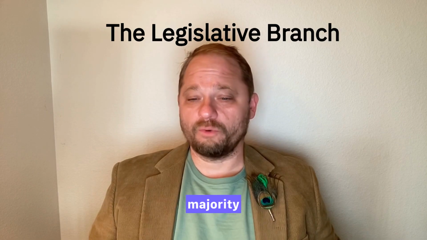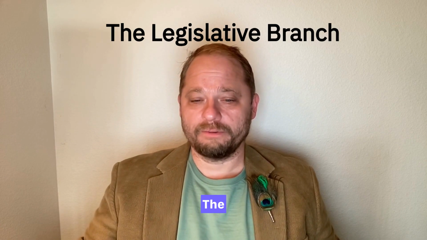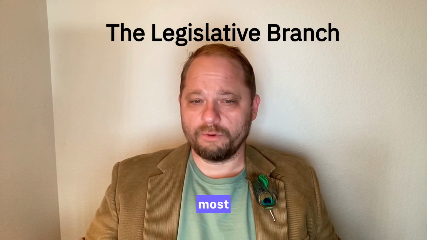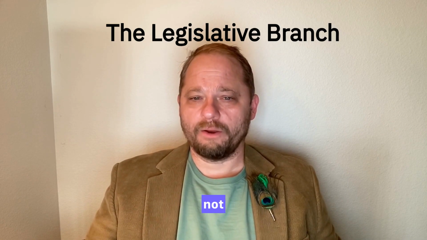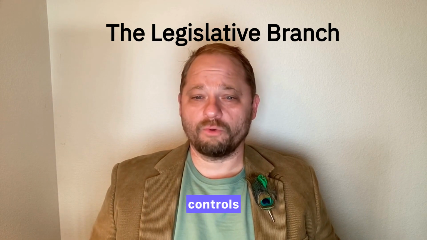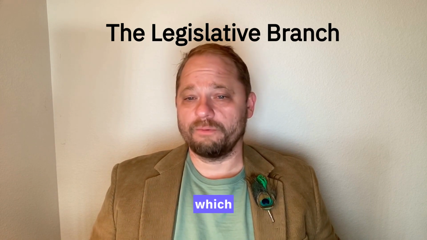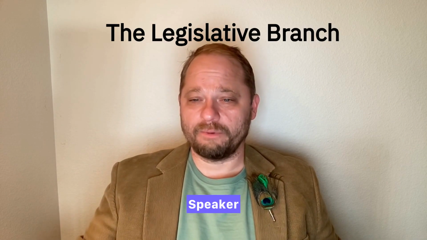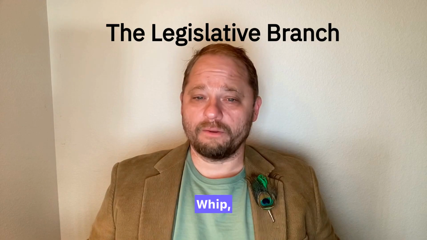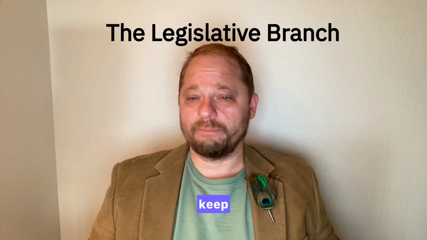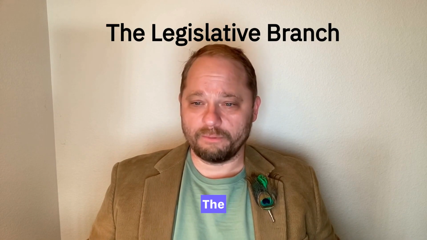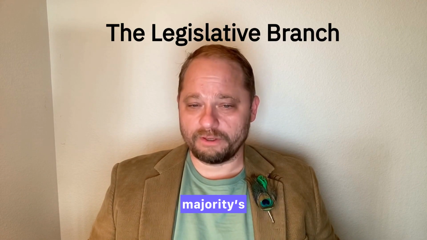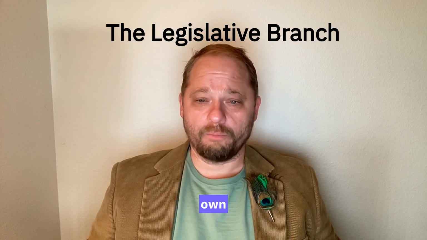In the House, the majority party holds tremendous power. The Speaker of the House, elected by members but always from the majority party, is one of the most powerful figures in Washington. The Speaker not only presides over debates but also controls the legislative calendar, decides which bills come to the floor, and plays a key role in shaping the party's agenda. Beneath the Speaker are the Majority Leader and Whip, who help coordinate party strategy and keep members in line during important votes. The minority party also has leaders, but their role is often defensive, challenging the majority's priorities and working to protect their own party's interests.